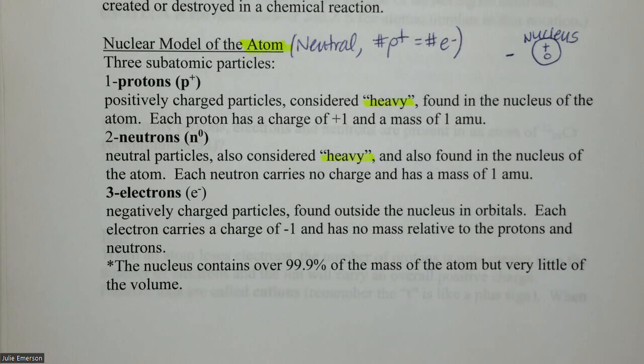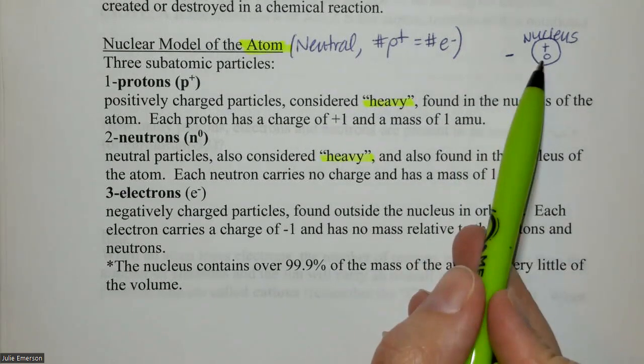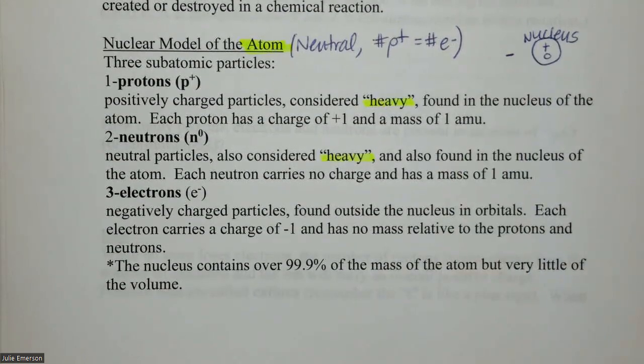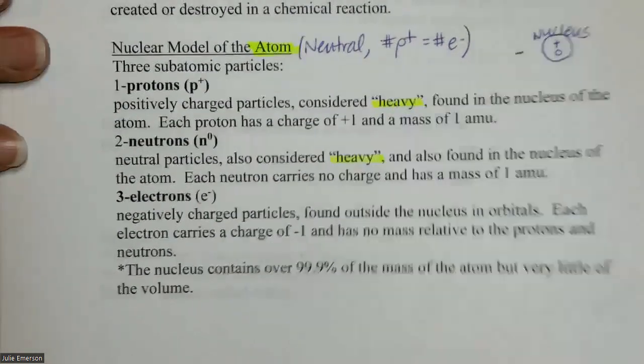All right. Okay, positives, protons, negative electrons, neutral neutrons, and then the 2 heavy particles are in the center, the nucleus, the protons and the neutrons, and the electrons are outside of that. So that's our nuclear model. And that is our current model.